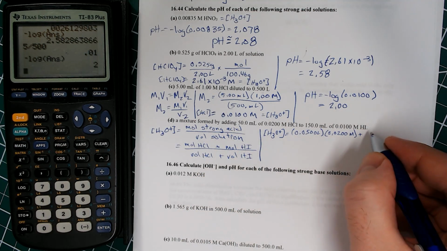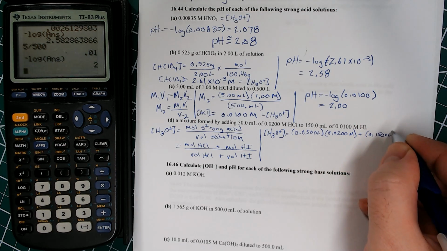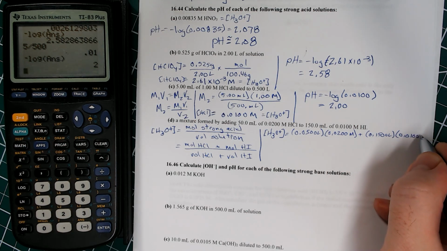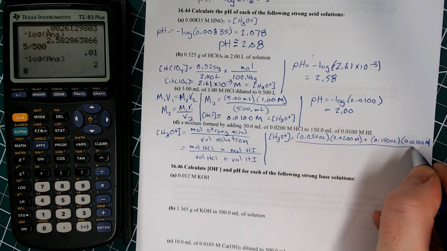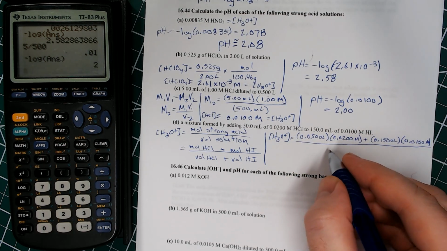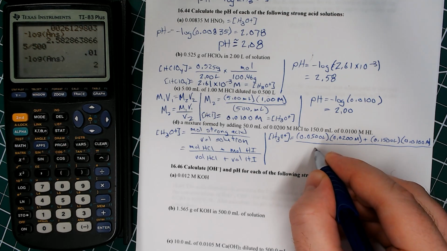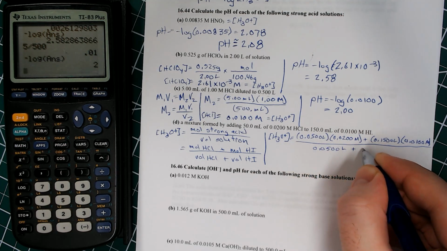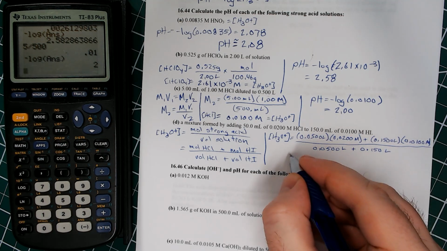For HI, it's going to be 0.1500 liters and 0.0100 molar is the concentration there. And then down in the denominator, we want the volume, so 0.0500 liters plus 0.150 liters.